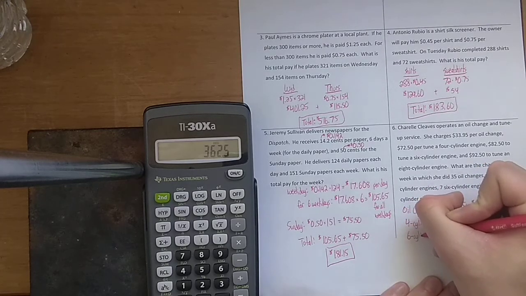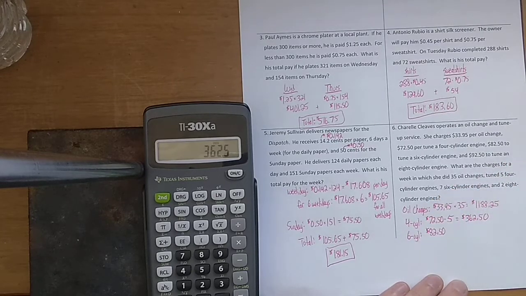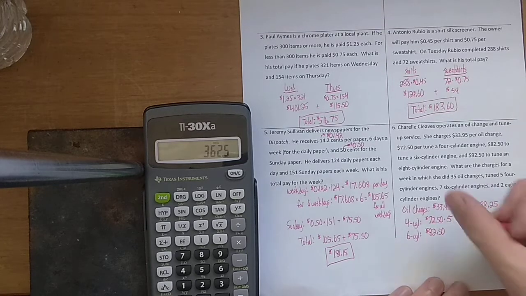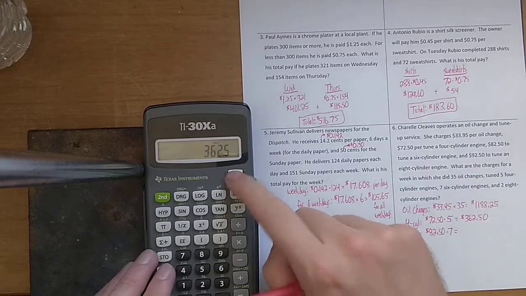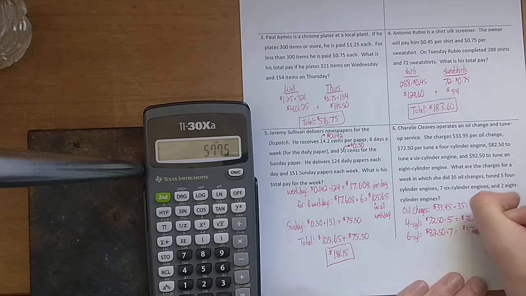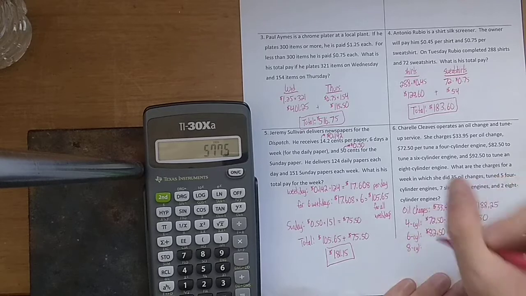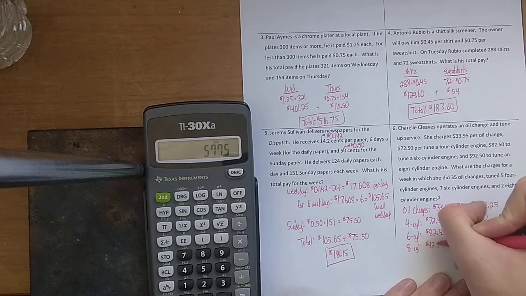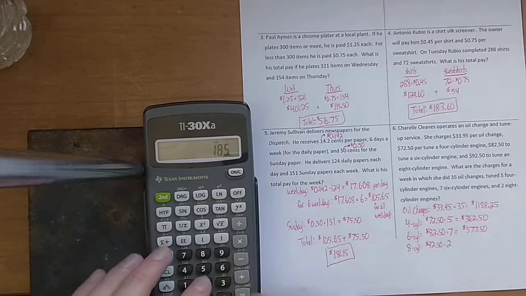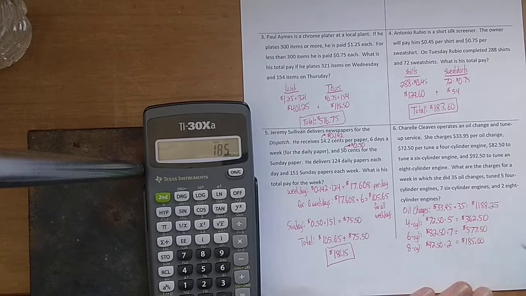How many 6 cylinders did she do? Well, at a price of $82.50 per. That's how much she's making per. She did 7 of those. So $82.50 times 7. That would be $577.50. And for the 8-cylinder engines, she charges $92.50, and she did 2 of those. $185. So there's a summary of all of the stuff that was done this week.